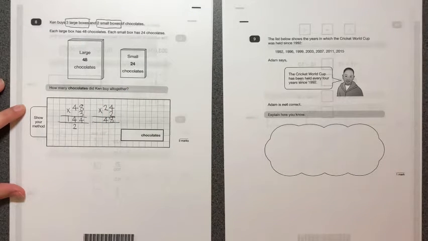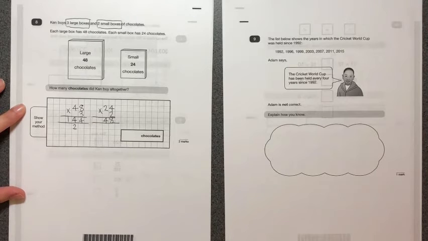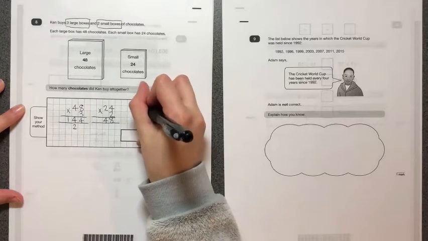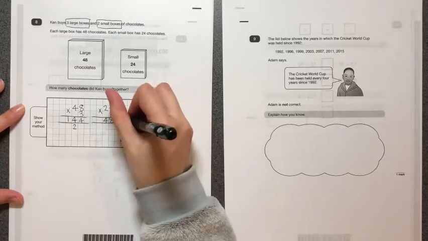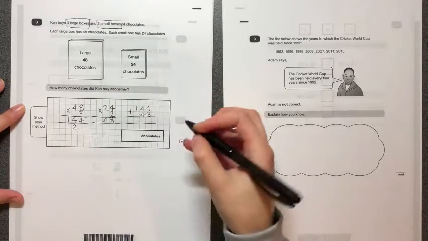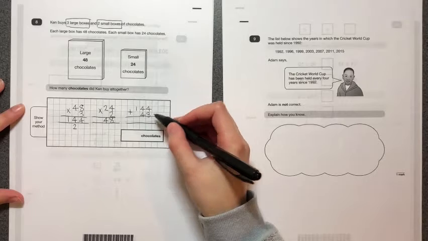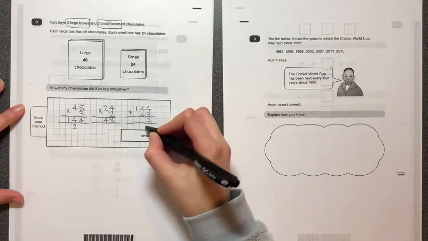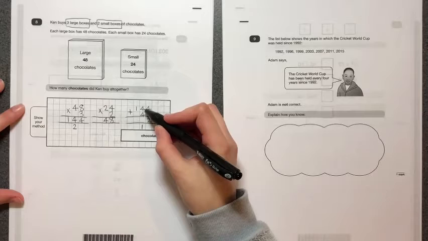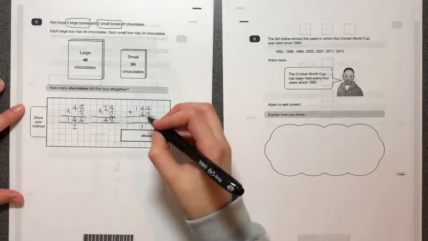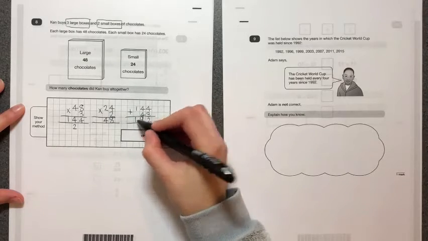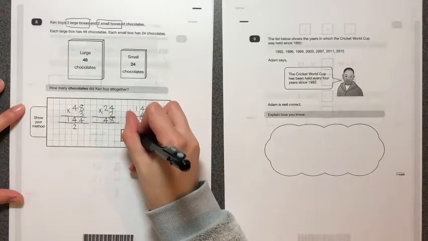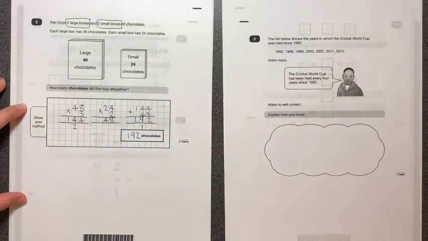Now we need to work out how many chocolates Ken bought altogether. So that means the total. We're going to add 144 plus 48. 4 plus 8 gives us 12. Write the 2, carry the 1. 4 plus 4 is 8, plus this 1 is 9. 1 plus nothing is 1. Our total is 192 chocolates.